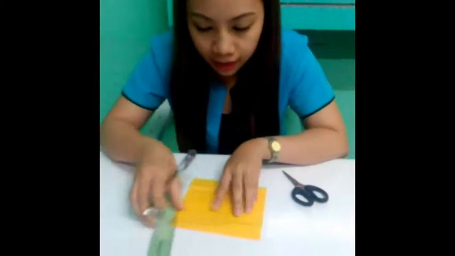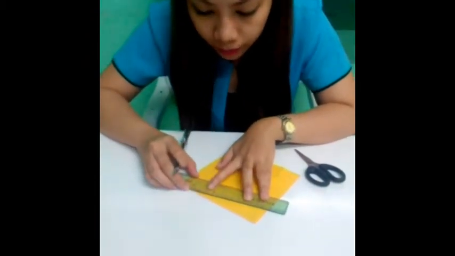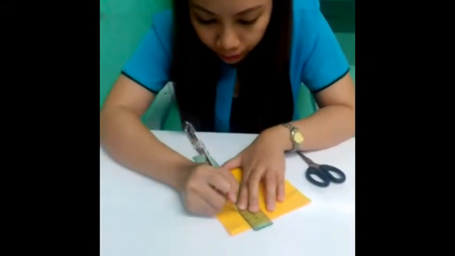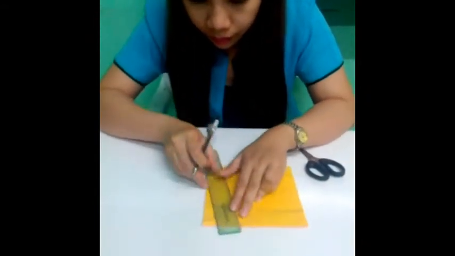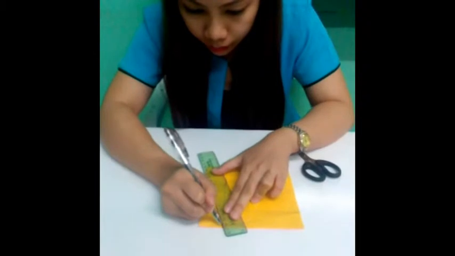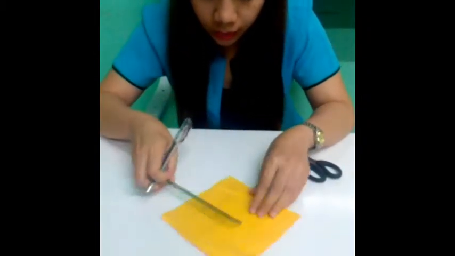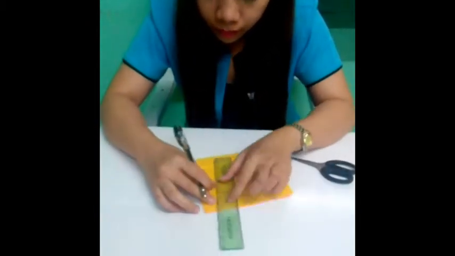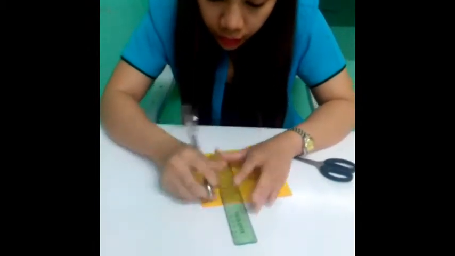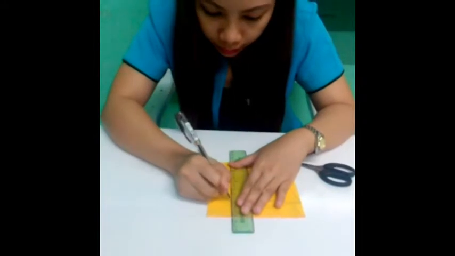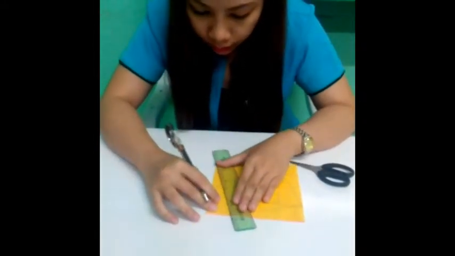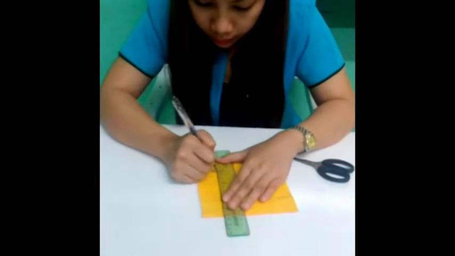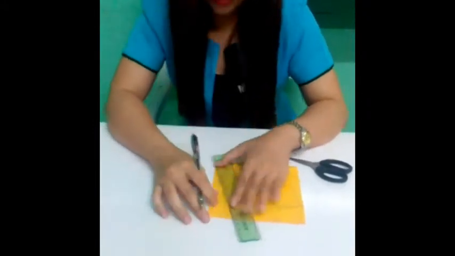If you notice, I am making a right triangle. We have to do the same thing on the other side.